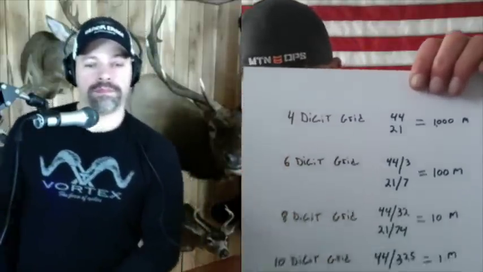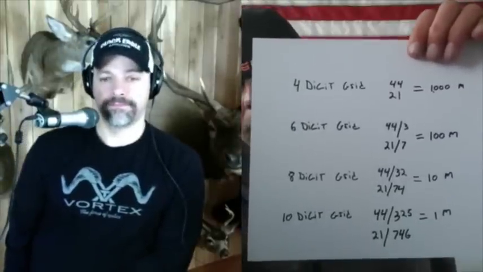So now, if you look at this with my crappy handwriting, 4, 6, 8, 10-digit grid coordinates. Now, when I say that, that doesn't mean you're going to have 10 numbers in one line. It's that your easting and your northing coordinates, meaning your top line of numbers and your bottom, will add up to 10 digits total, or to 4, 6, or 8.